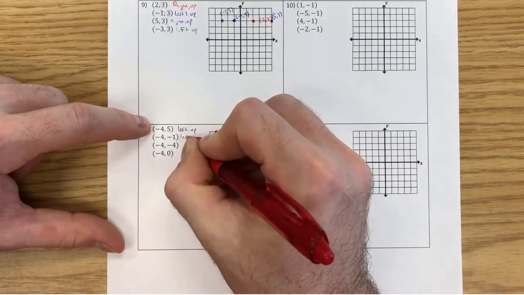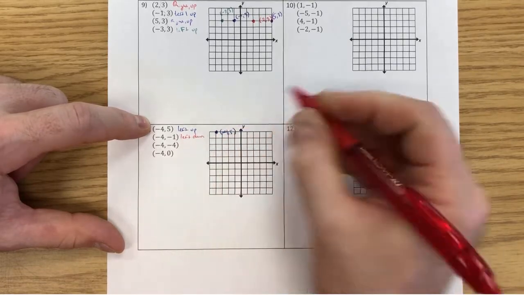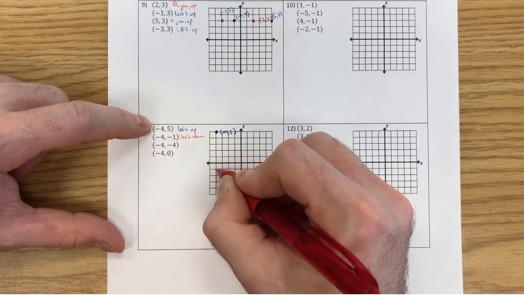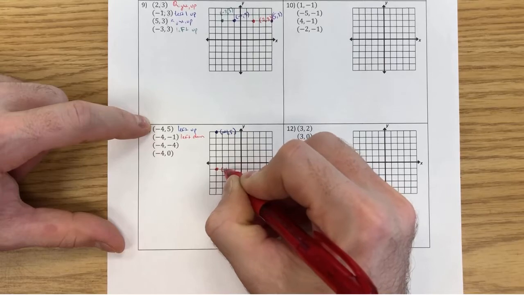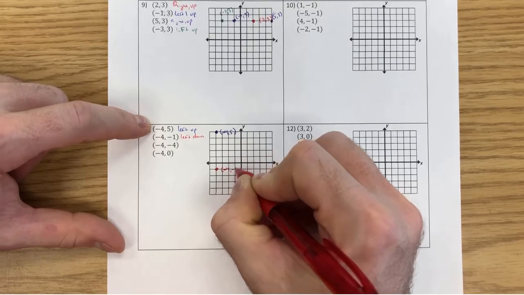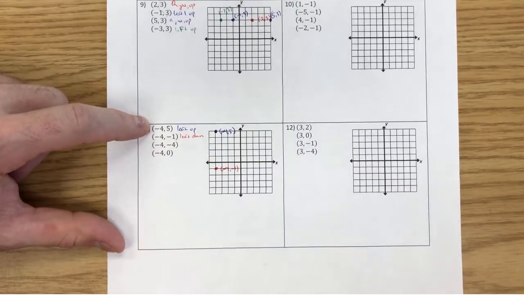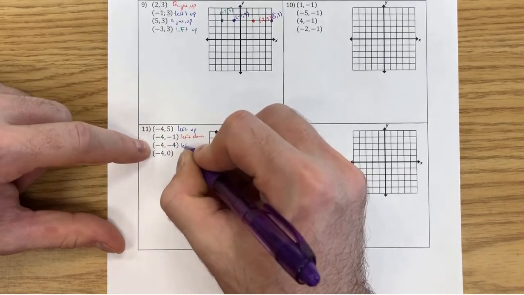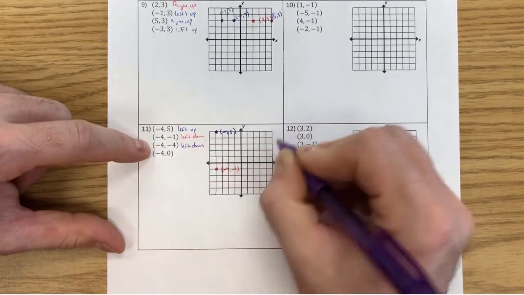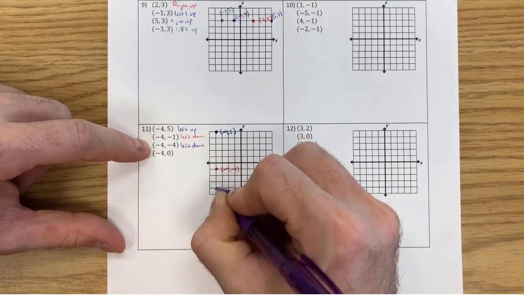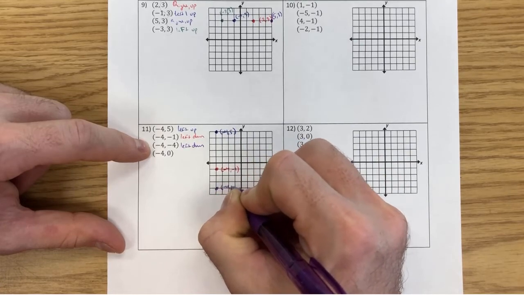My next one is left and down. So left 4, down 1. So -4, -1. I have left and down again. So I go left 4, down 4. So -4, -4.